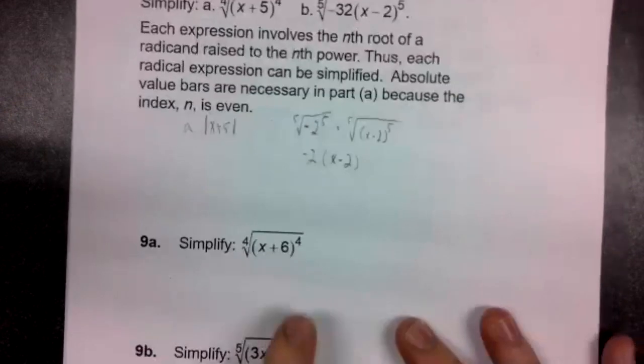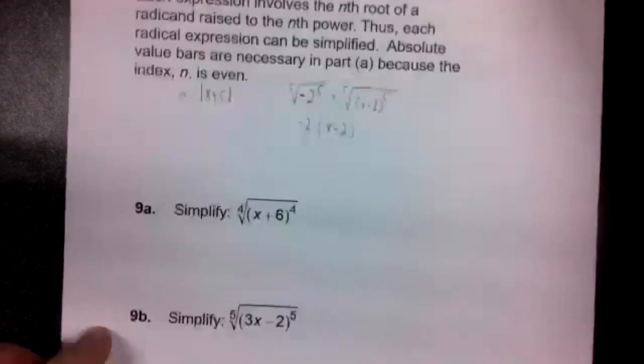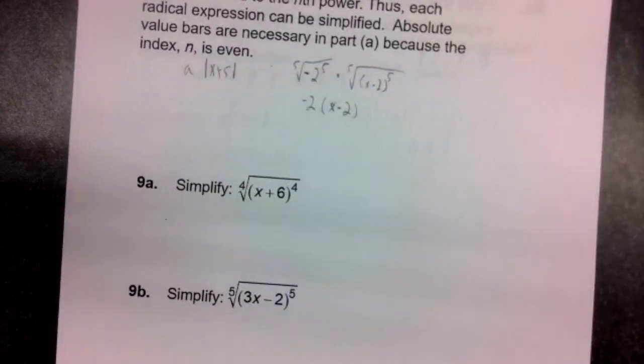Okay, I'm just going to keep cruising along. I'll get these last two problems done, and then we'll call it a night. And remember, we don't have class on Thursday.